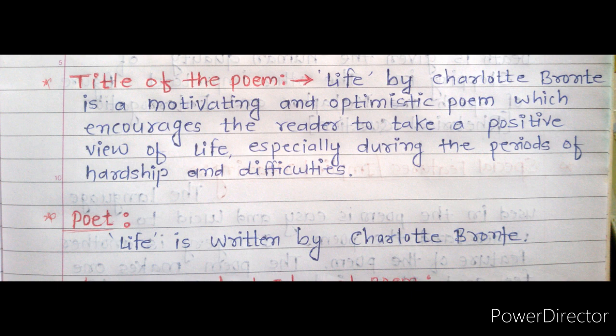The first point is the title of the poem. The title of the poem is Life. This is an inspirational poem, motivating and optimistic, which encourages the reader to take a positive view of life, especially during periods of hardship and difficulty. That is what the title of the poem talks about. The present poem, Life, has been written by Charlotte Bronte, one of the famous and reputed poets in English literature.